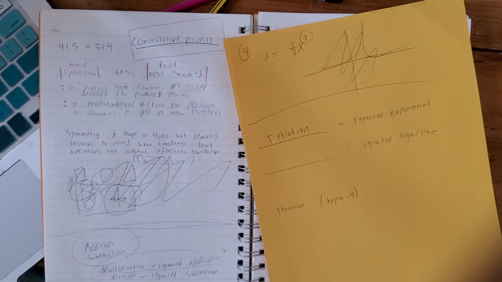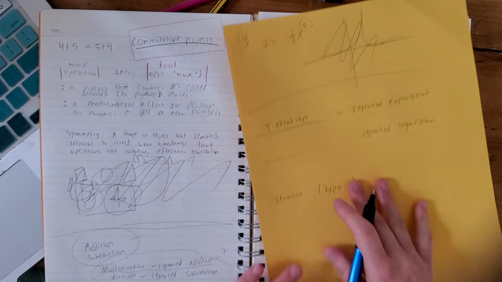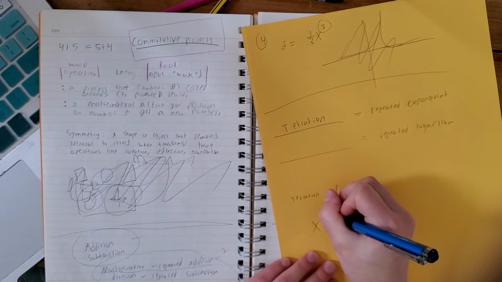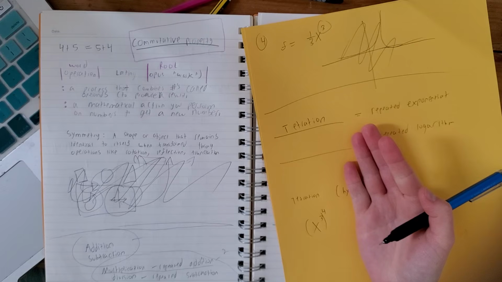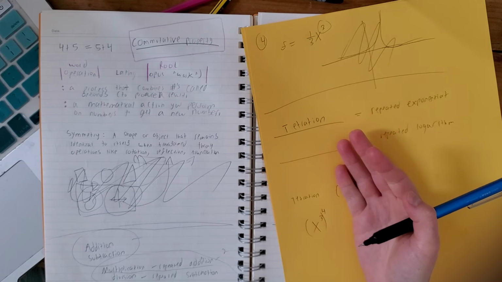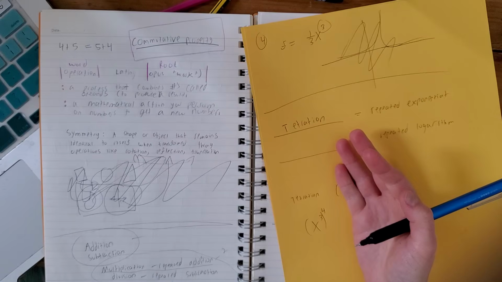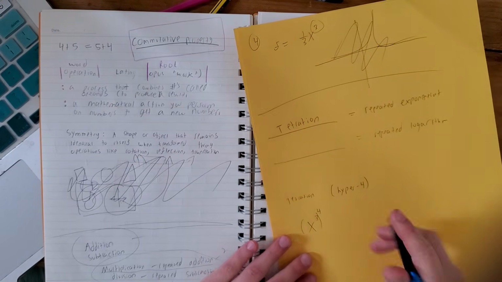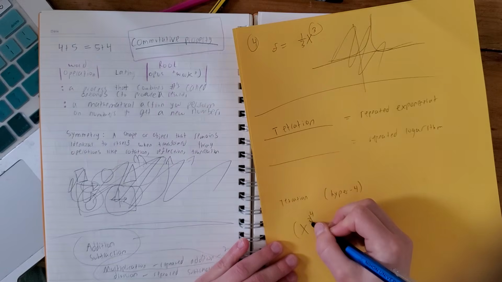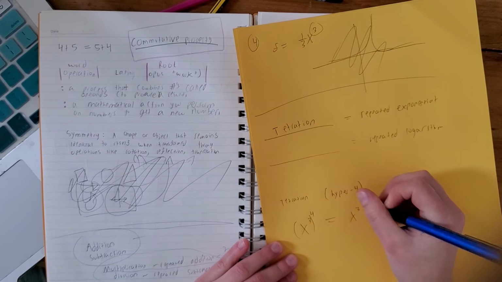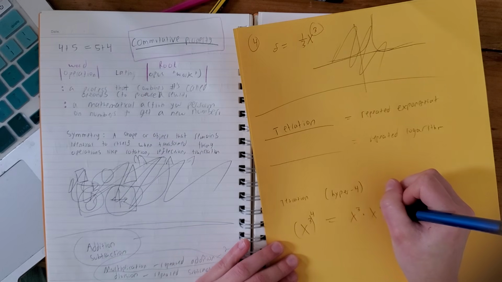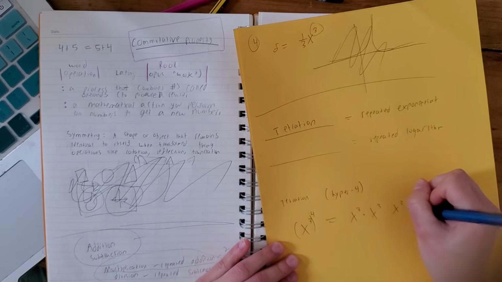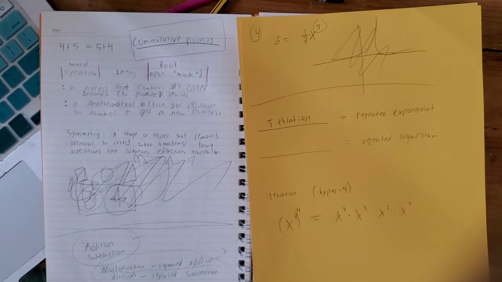Wow. Oh, wait. No, of course I've done this. It's like when you have x to the third to the fourth, right? It means raising a number to the power of itself multiple times. Oh, so x to the third to the fourth is going to equal x to the fourth. Wait, x to the third, is it going to equal x to the third times x to the third times x to the third times x to the third? Is that how that works?